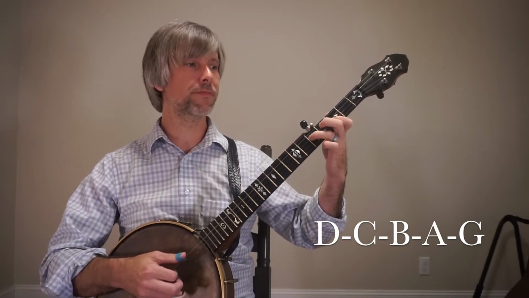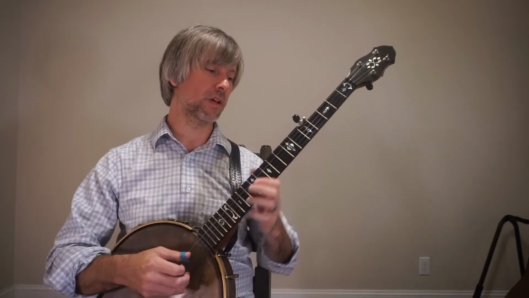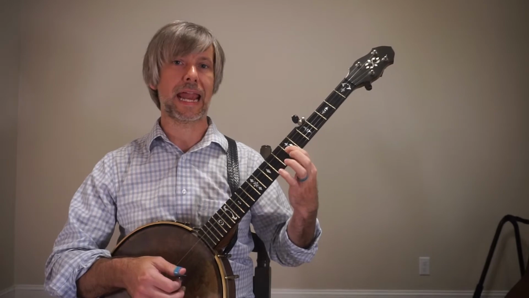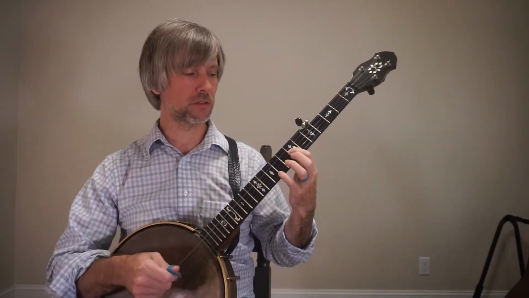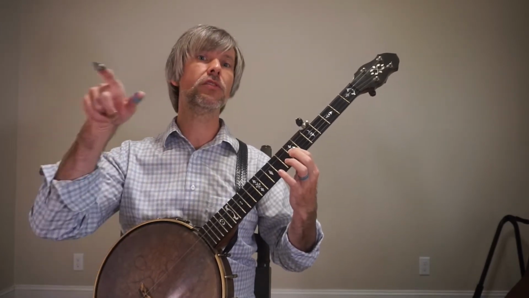So what did I do? Here's what octave displacement means. We're going to start on the 7th fret of the 3rd string. And that is going to be the D, same D that I played up there. It's just a different octave. So what was the pattern? It was D, and then I went to a C next.